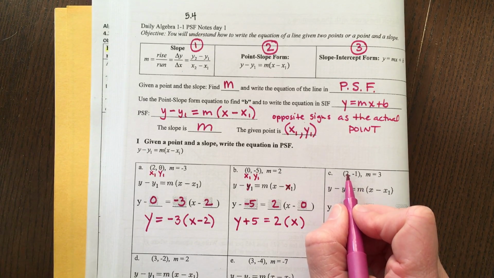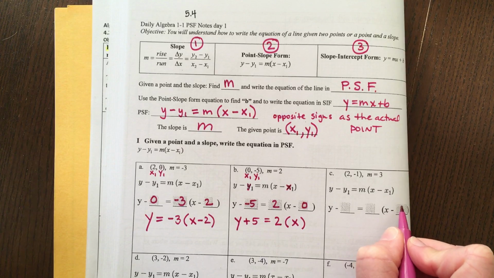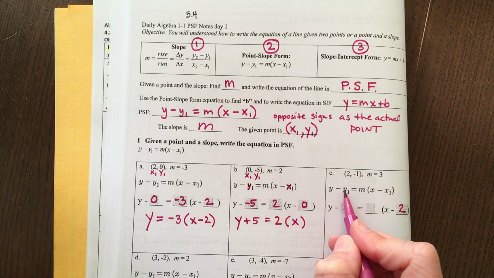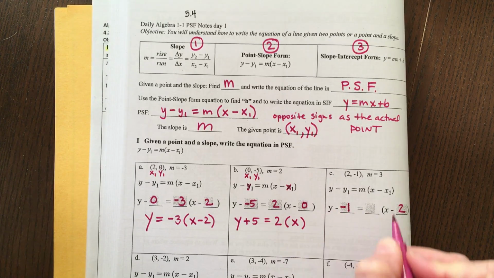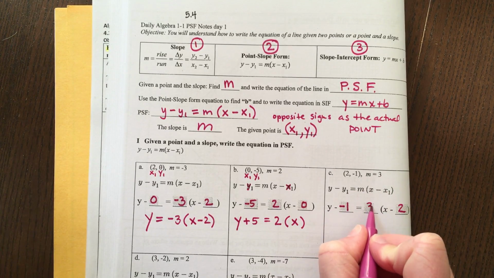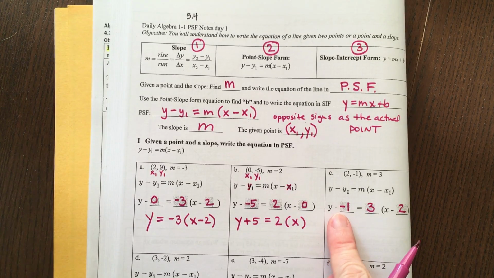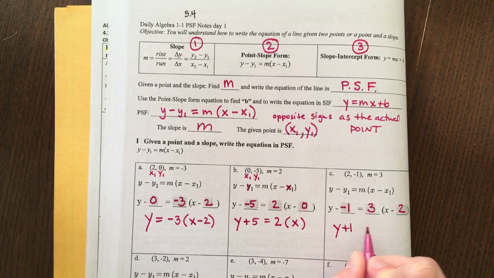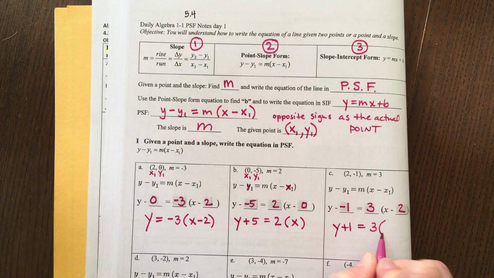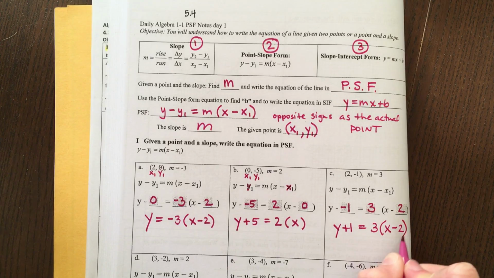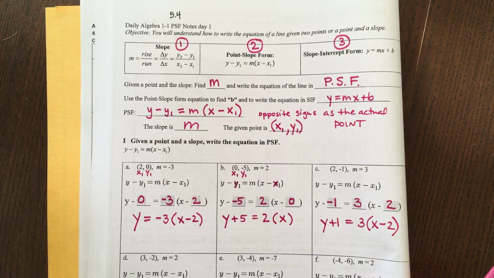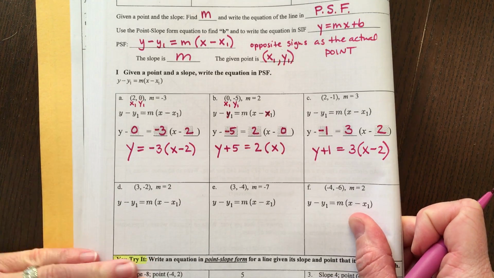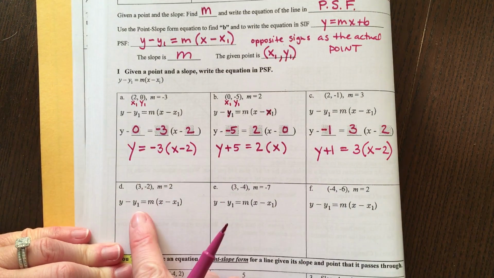If my x value is 2, that's going to go over here. I'll put 2 there. If my y value is -1 for my point, that's going to go here. And my slope is 3, that goes in place of my m here. Now let's simplify if we can. Minus a negative would mean we have y plus 1 equal to a slope of 3 times x minus 2. Those first three were ready for you to fill out, and now I'm going to take that tool away, and we're going to have to write it down ourselves.